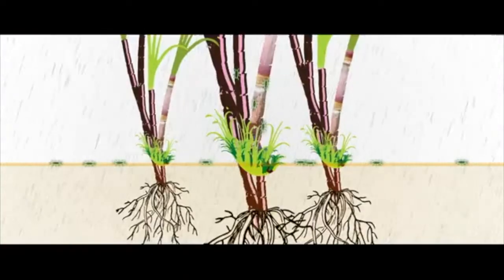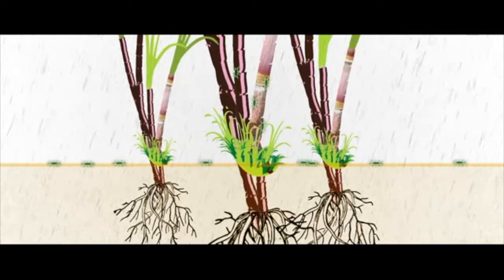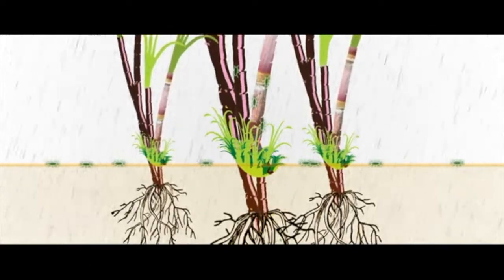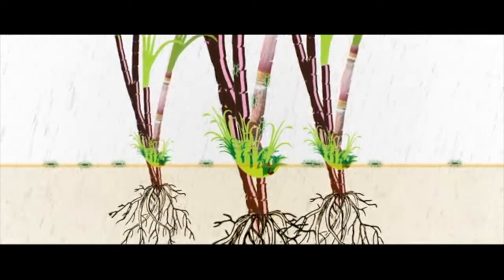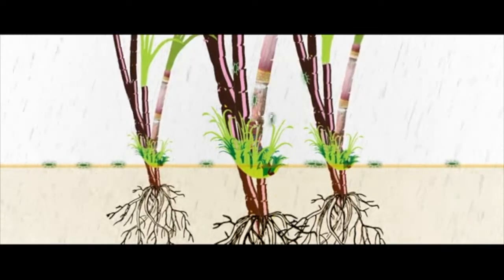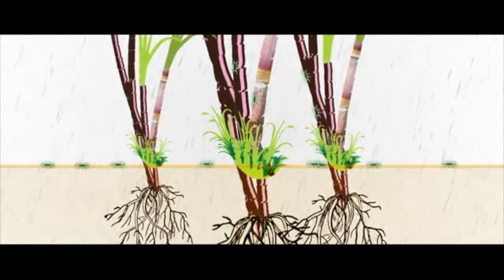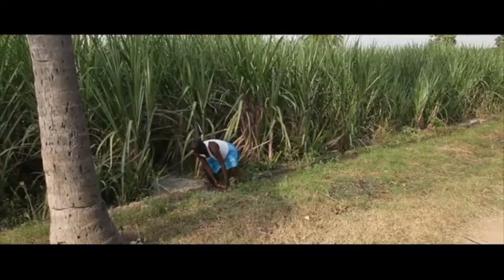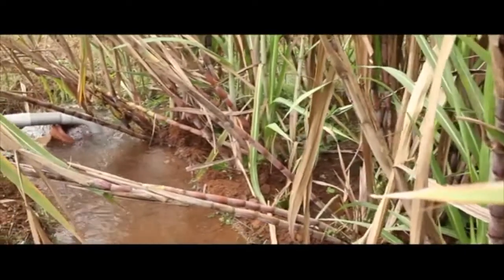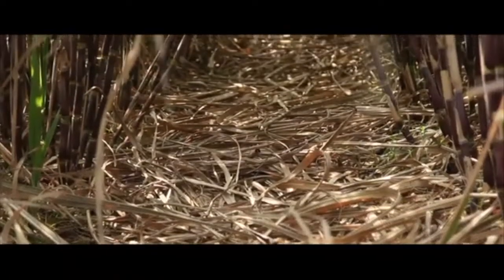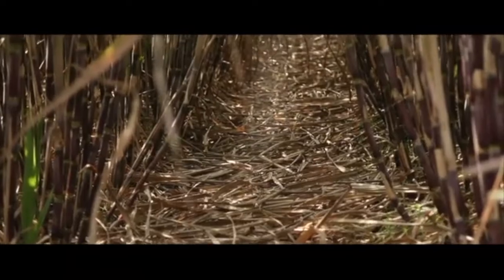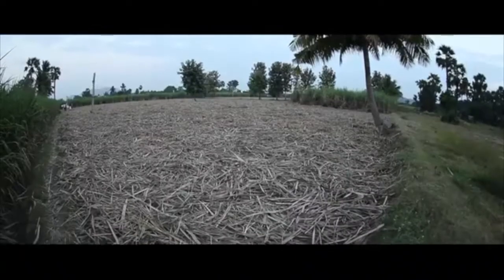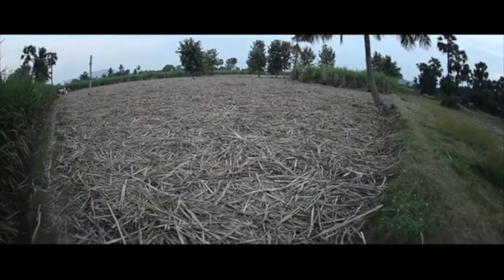Red rot is primarily caused through infected sets. The secondary spread of the disease occurs during the highly humid monsoon period. Sporulating conidia at the nodal portion of the susceptible canes are carried through rain splash and irrigation water to the adjoining areas, resulting in secondary spread. Fresh surviving debris of red rot inoculum also serves as a source for further spread of the disease.